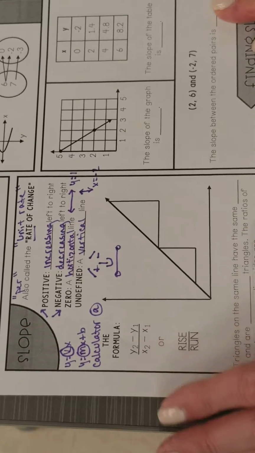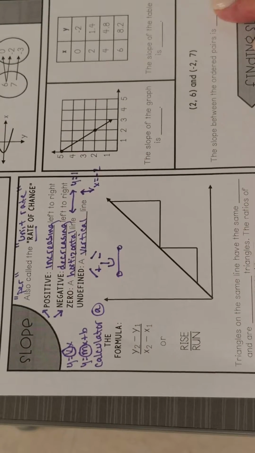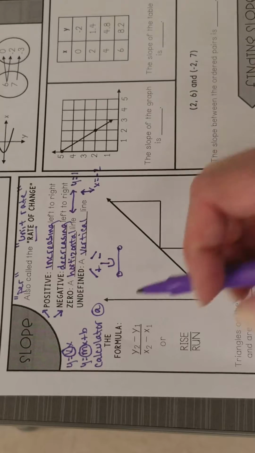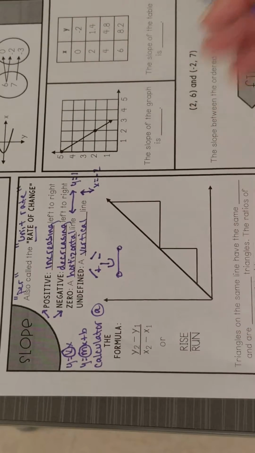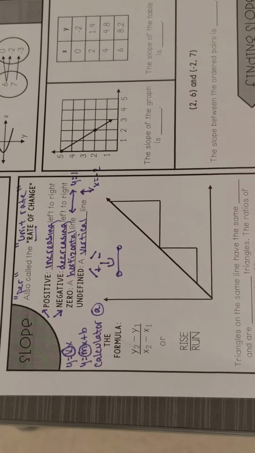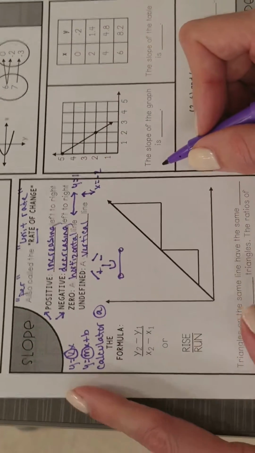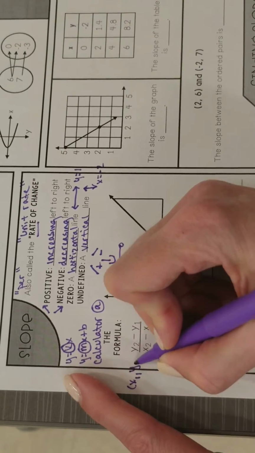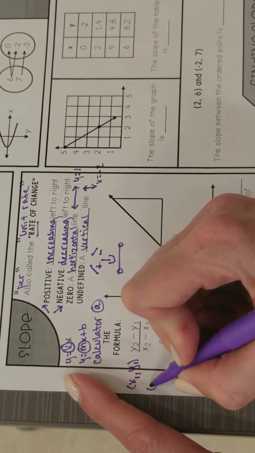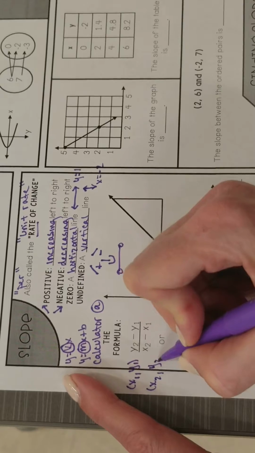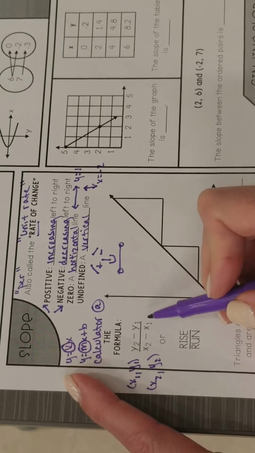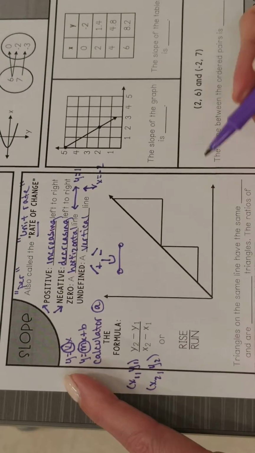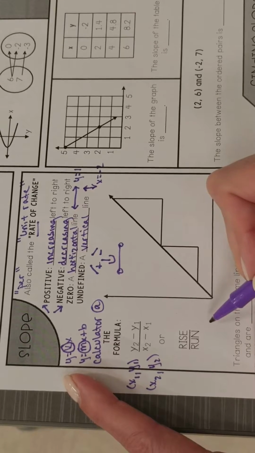Okay? Now how we figure these is on your STAR chart. So if you ever forget, this shows you the formula to figure out slope, which is if you have two different ordered pairs, x1, y1, which you just have to label, and x2, y2, you just plug them into the formula to figure out your slope. Or if you're given a graph, you can do rise over run.